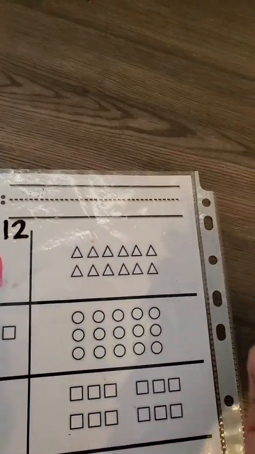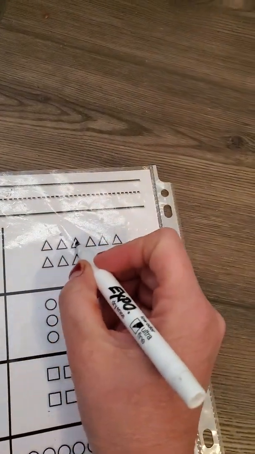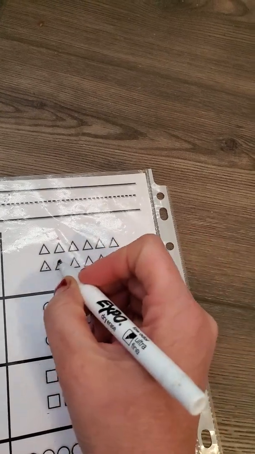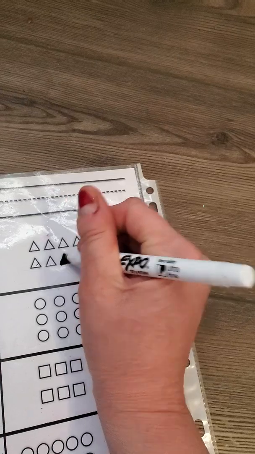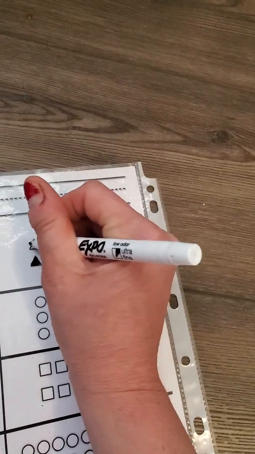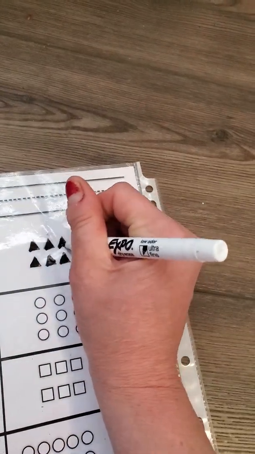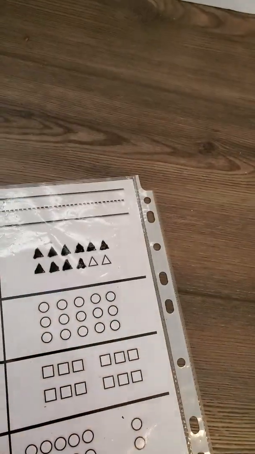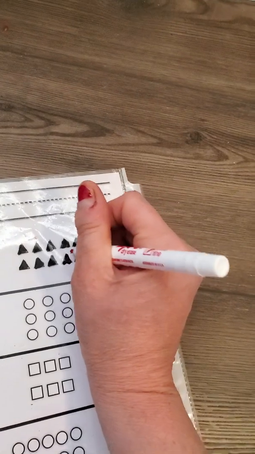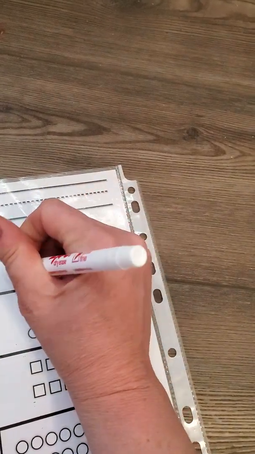All right, so let's check out this one. Let's see how many this is. 1, 2, 3, 4, 5, 6, 7, 8, 9, 10. Oh my gosh, so we're going to do 10, color in these 10. All right, so you can color these in if you want to. And it doesn't matter what 10 you color in as long as it's only 10, right? So I'm going to go ahead and circle 10 here.